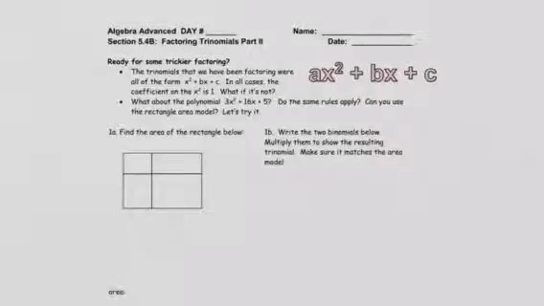Okay, ladies and gentlemen, this is problem 1 on section 5.4b on factoring trinomials. I'm going to do this problem with you. If you've already done it, then skip ahead in the video to look at the answers. You'll notice that the biggest thing about this problem is that the number right here is not just x. So if we go ahead and fill in our squares, here's what we get.